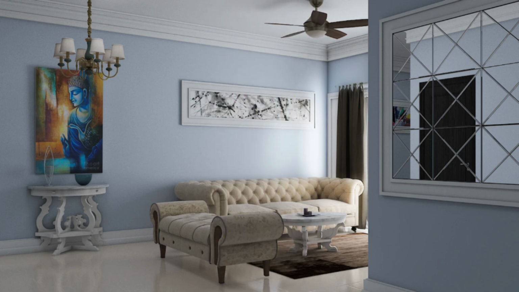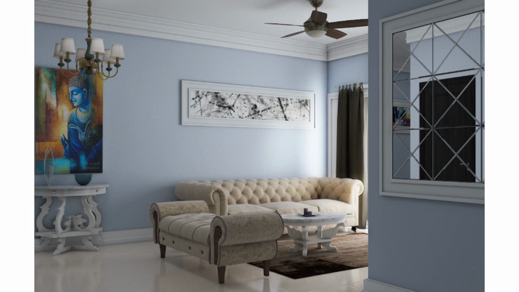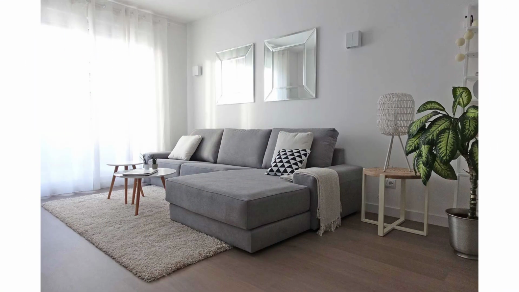Certain areas of your living room may be devoted to a specific task. Put a lamp on your desk if you work in your living room. If you have a reading chair, position a lamp nearby.